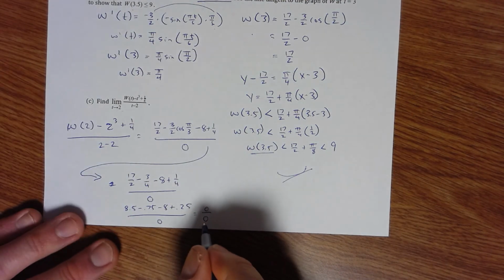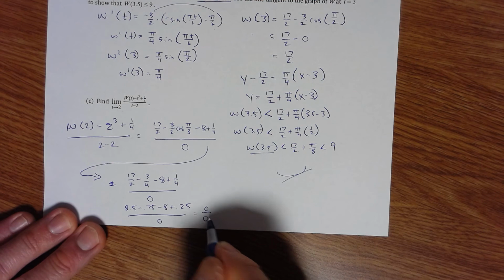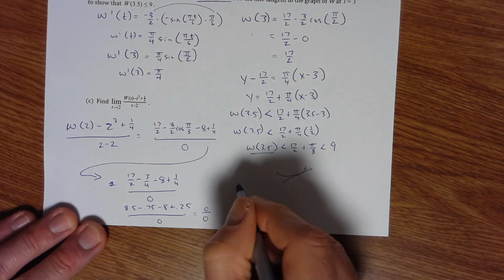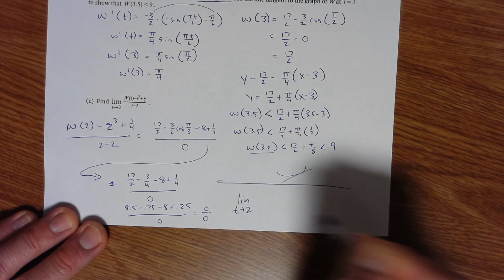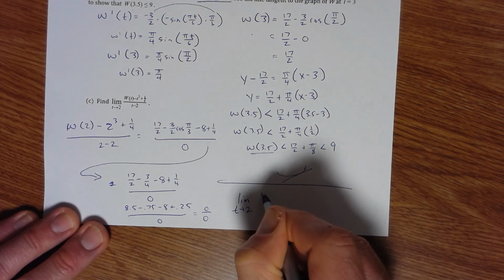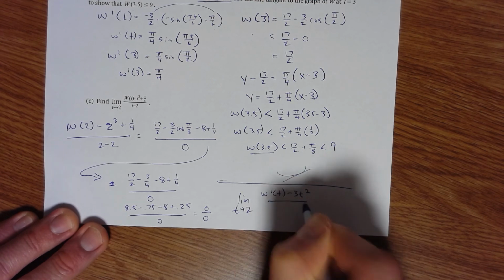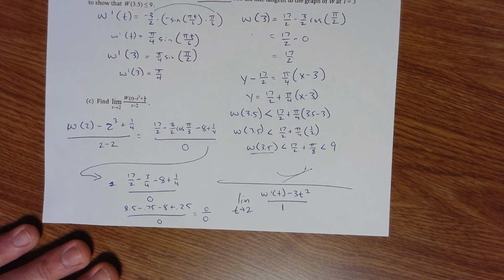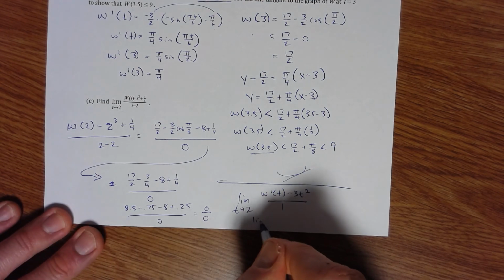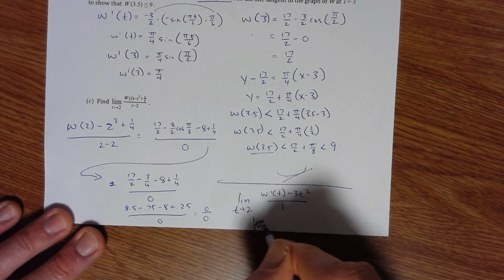So as you can see, 0 over 0. So we've now shown that it's an indeterminate form limit. So we can use L'Hopital's rule and we can find the limit as t approaches 2. The derivative of the numerator is w prime of t minus 3t squared. The derivative of 1/4 is 0. Derivative of t is 1. Derivative of minus 2 is 0. There you go.